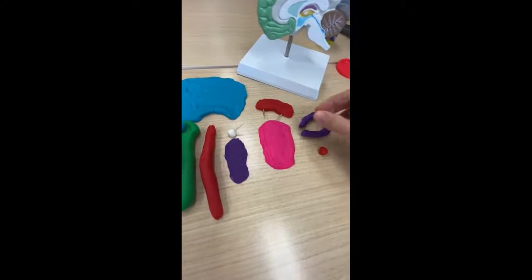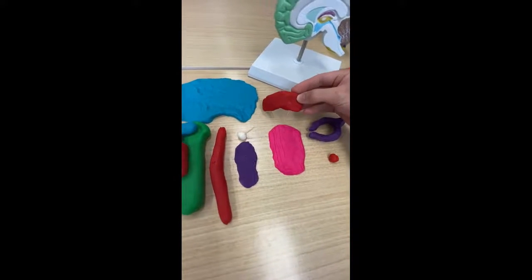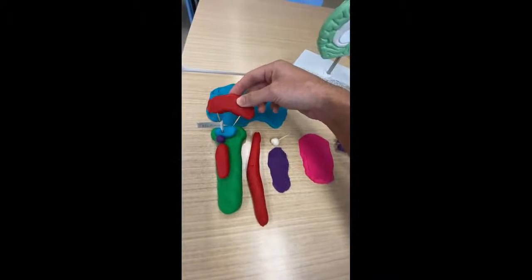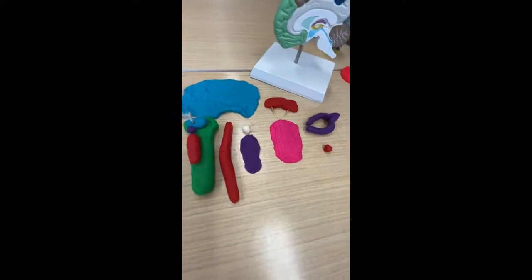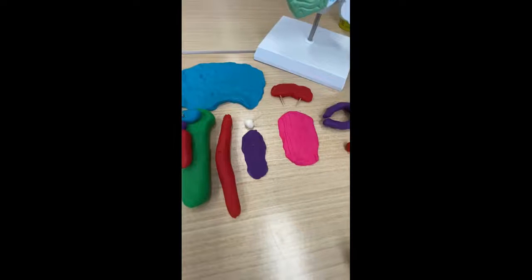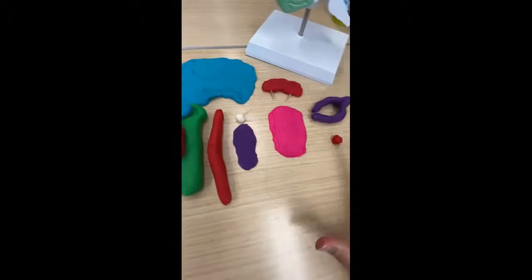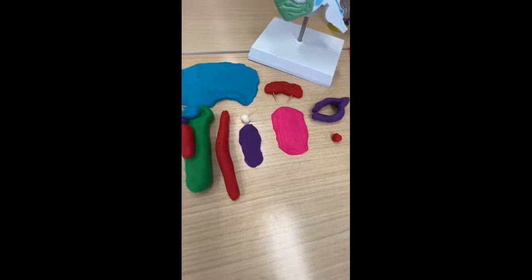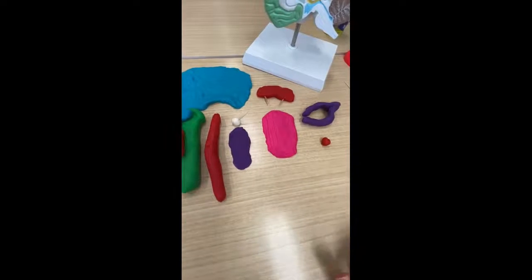And then lastly up here we have the corpus callosum, and this is going to be pushed in here with toothpicks. That is going to be responsible for communicating information back and forth from our right and left hemispheres. After you finish this, you can then apply your example of how all of these structures work together.